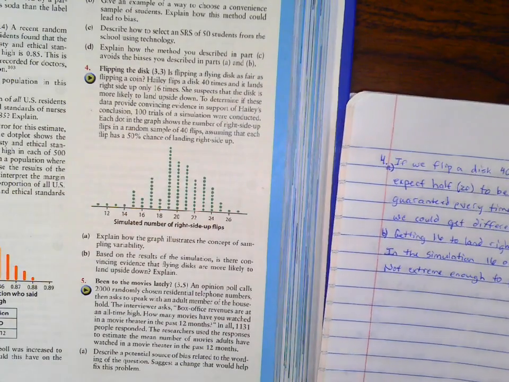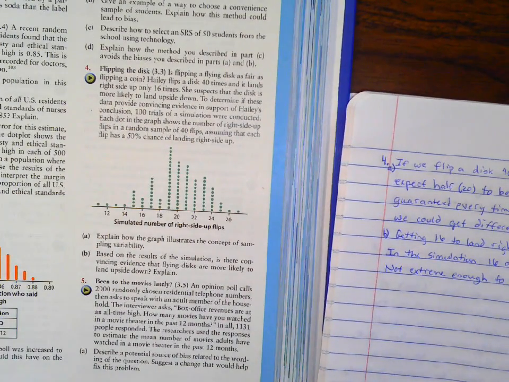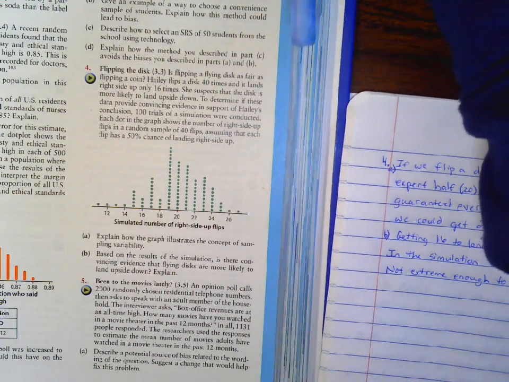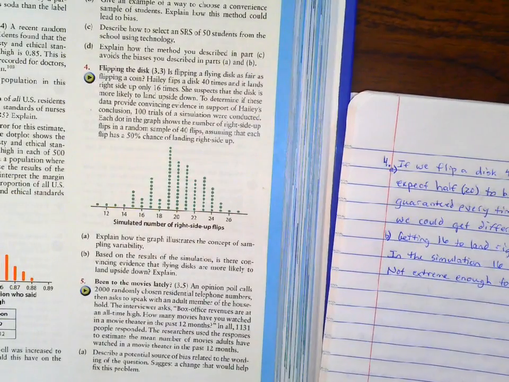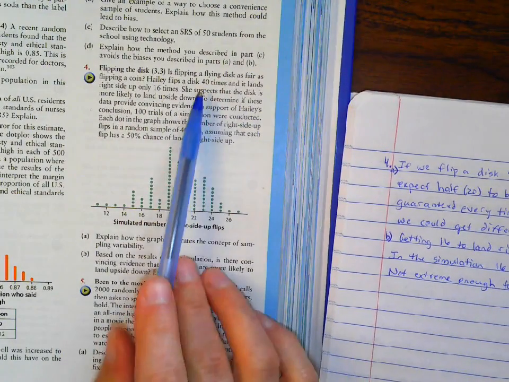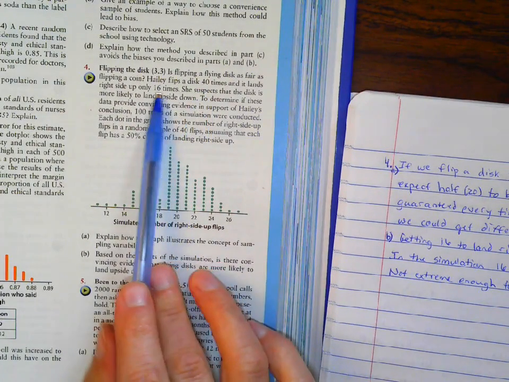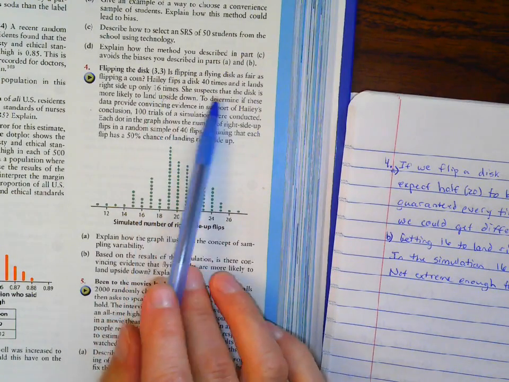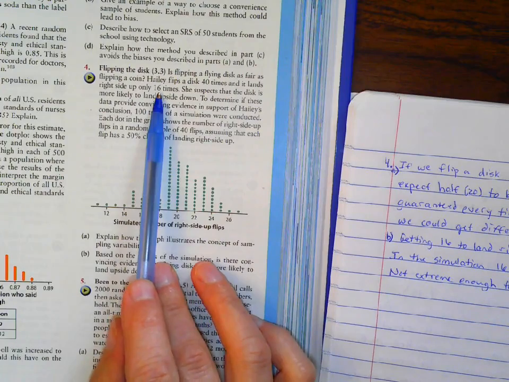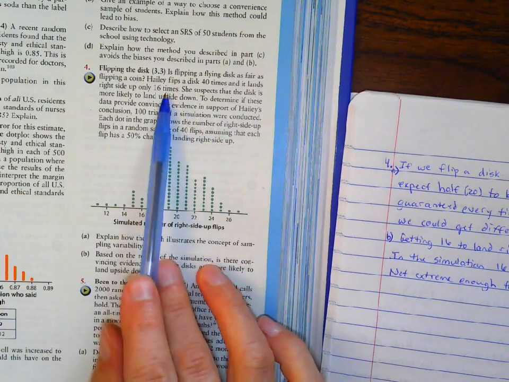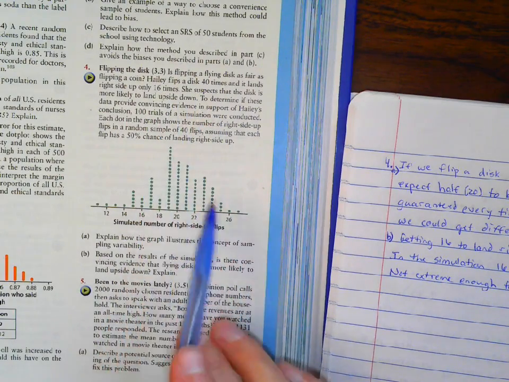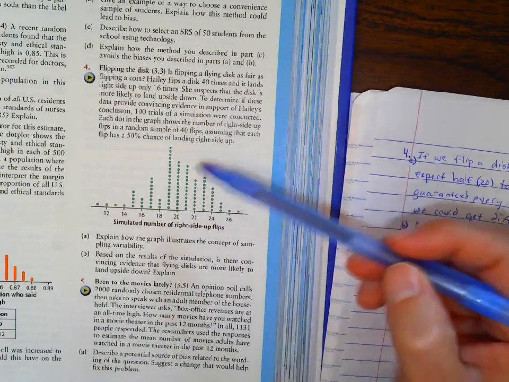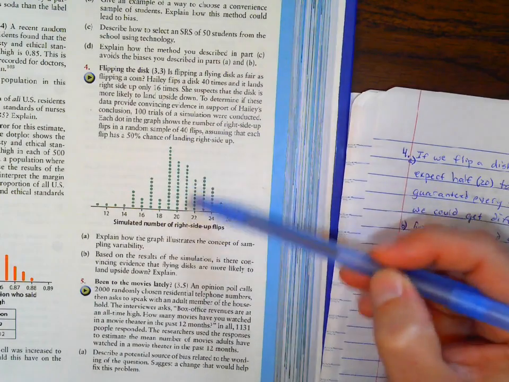Okay, question number 4, it says flipping a disc. If it's a fair disc, we would expect it to land right side up half the time, and the other side the other half of the time. So she flips this disc 40 times, and it lands right side up 16 times. So she suspects maybe the disc isn't a fair disc, because out of 40 times we would expect 20, right? So she does this simulation, and in this simulation we would expect around 20. So our center is right around 20 right here, right?